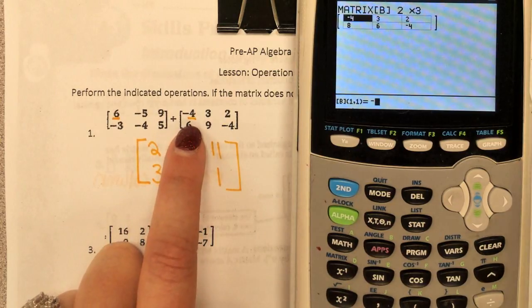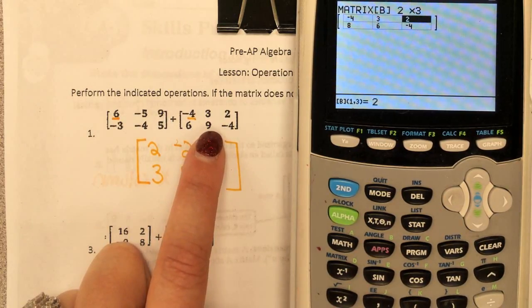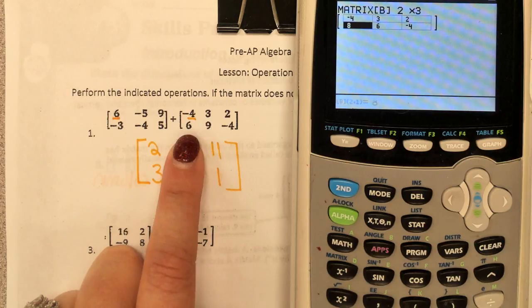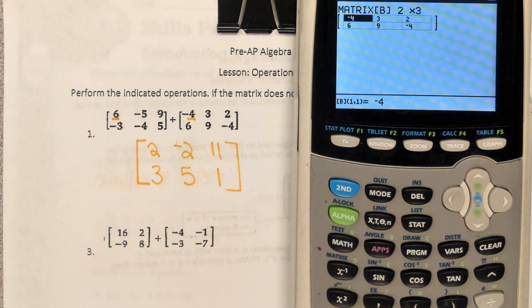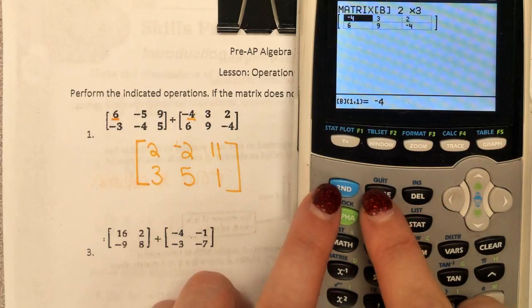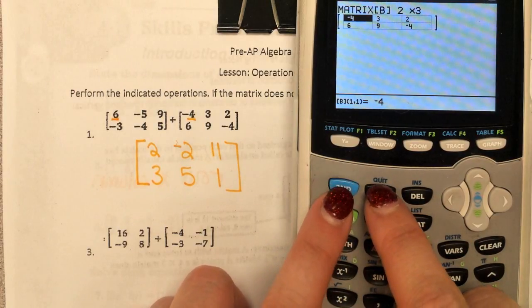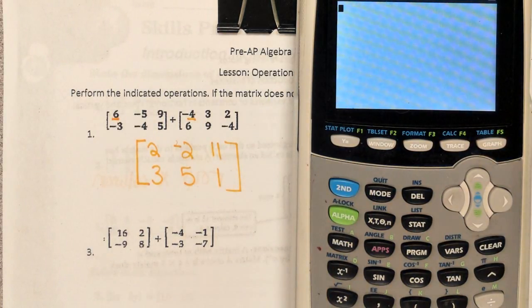All right, so let's type this in. -4, 3, 2, 6, 9, -4. Make sure you hit enter after the last one. Now, here's the big deal from here. You have to completely get your calculator out of edit mode. So to get completely out of edit mode, you hit second quit to get back to the main screen.